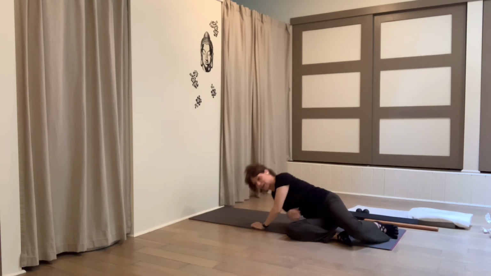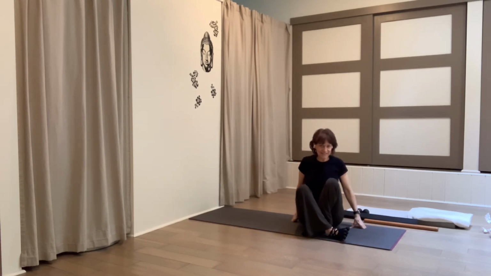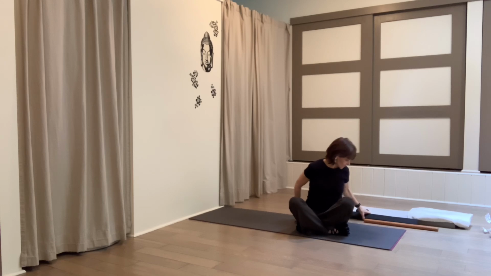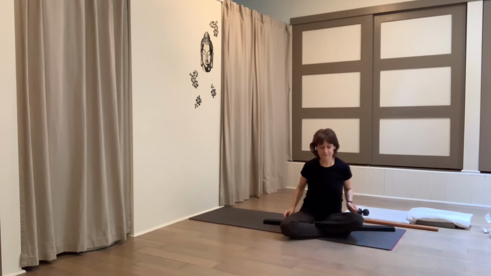You can stay on your backs as long as you need to. I hope your shoulders feel awake and I hope they feel lovely, or at the very least, you've learned something new about how your shoulders like to move.